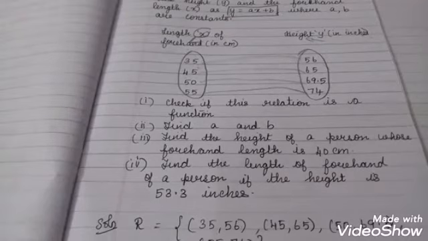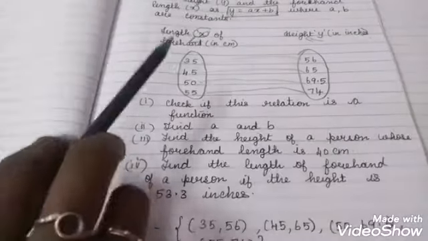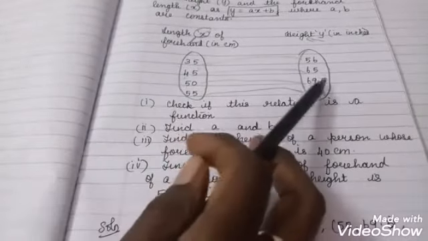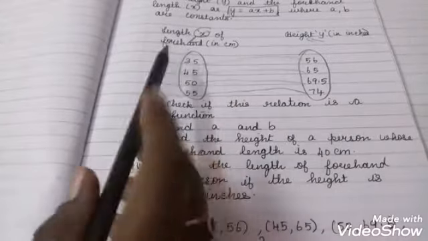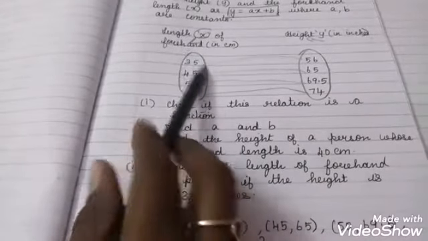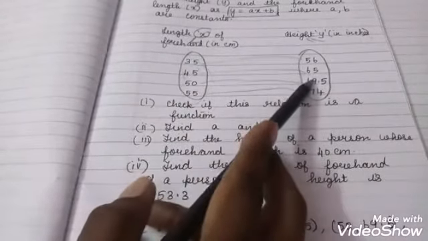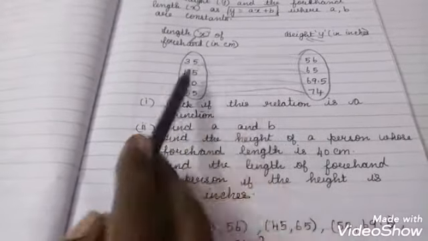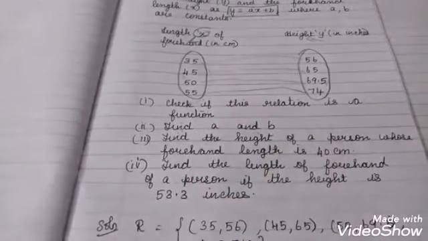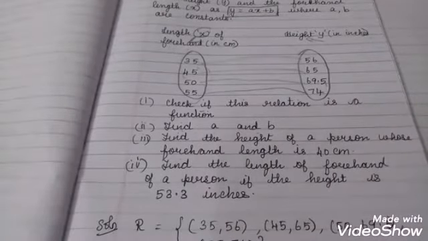You all know how to check whether it is a function or not. What did I tell you? If all the elements in the domain have an image in the codomain, then it is a function. So here, this is your domain and this is your codomain. All the elements in the domain correspondingly have images. Therefore I can say that it's a function.